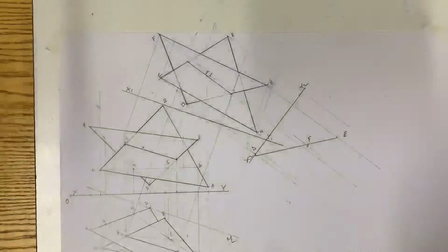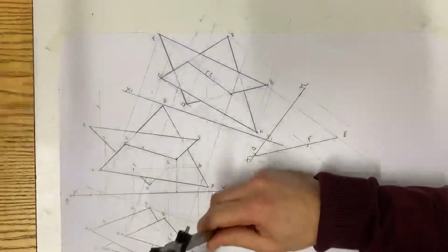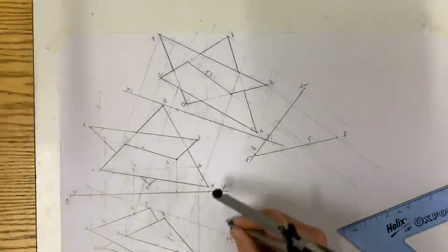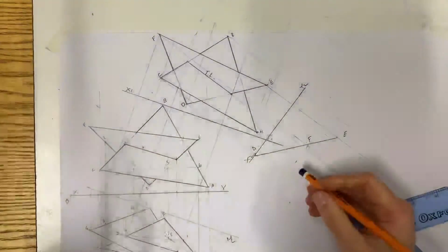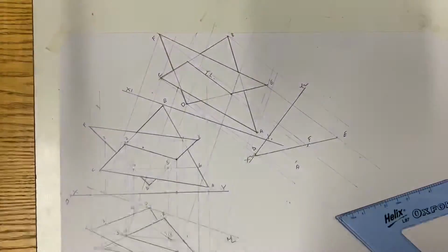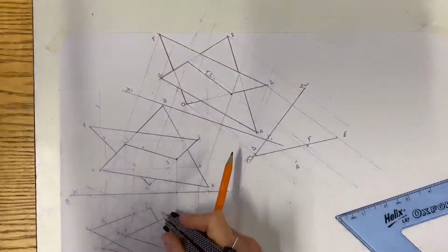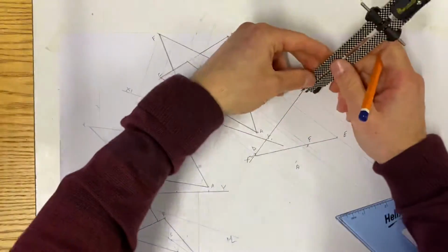It should be the same then for A, B and C. So A is this distance here, follow it up and follow it out. There's corner A. B is this short distance here, follow it up and follow it out.